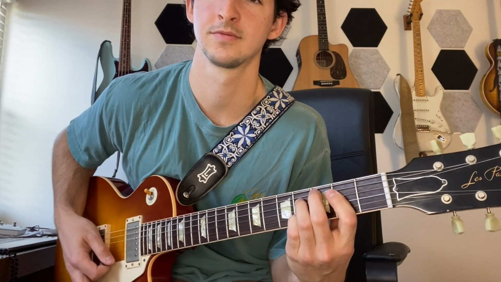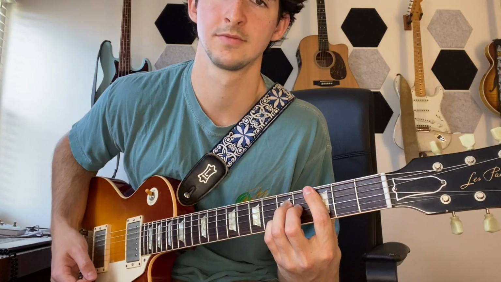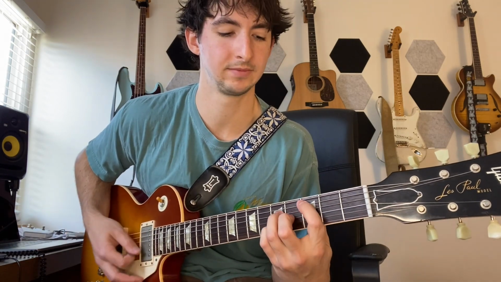Let's say we're playing C major. And to create a little bit of movement around that C major, we can play a C diminished as well. So it's sort of like a fake out because when you get to the C diminished, you expect it to go elsewhere, maybe like a G chord or something. But it's going back to C.